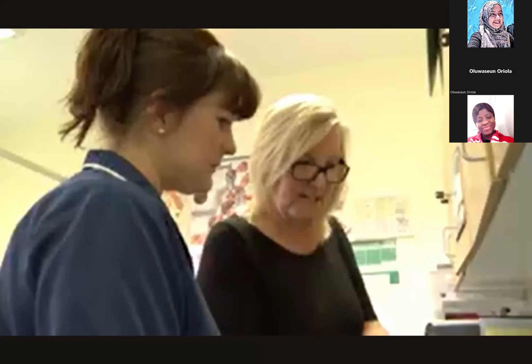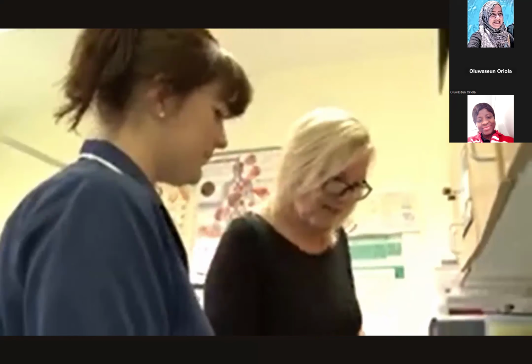There's also another area around practice nursing that I think some people may not be aware of. It is actually one of the only places I feel that you can really do some flexible hour working, because surgeries now are predominantly open from 7 in the morning till maybe 7, 8 at night. So there's the opportunity there for some nurses perhaps to do job shares, to do sort of mornings or afternoons.